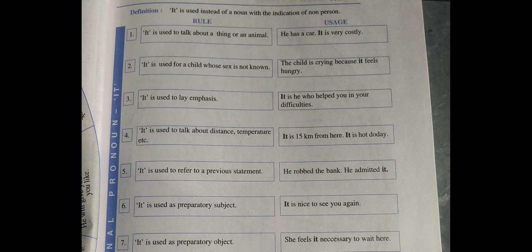Also, it is used for a child. I have already told you that in the case of a child, when we don't know what his sex is, whether he is a boy or a girl, when they are very small, at that time we can use it. For example, the child is crying. We don't know whether the child is a boy or a girl. We can say that it feels hungry.